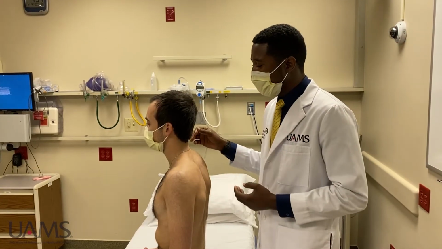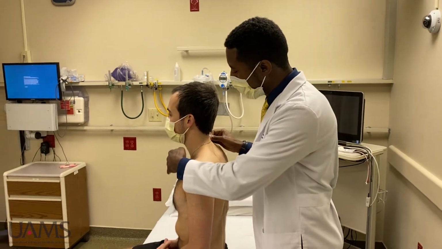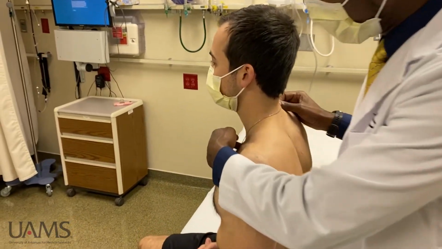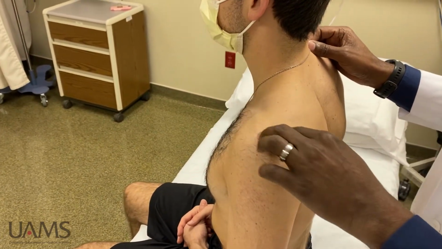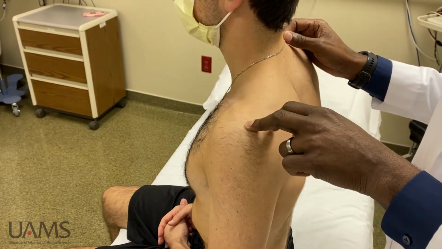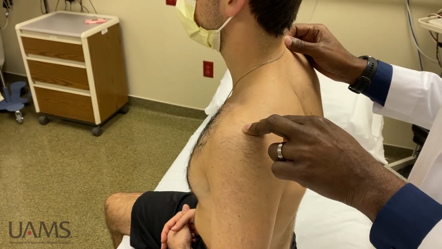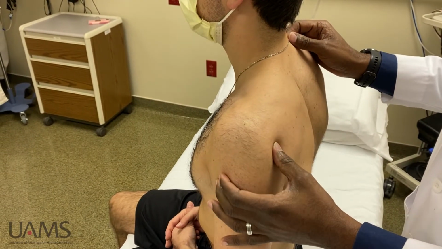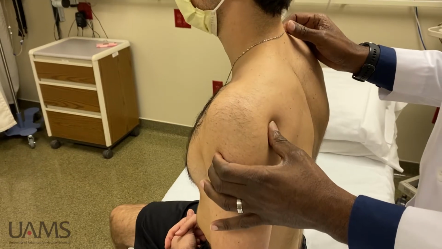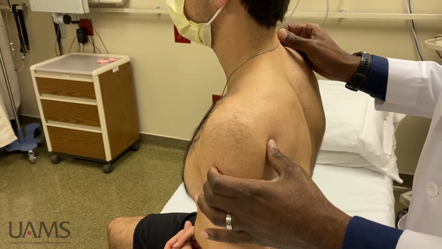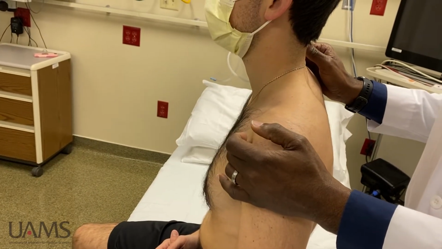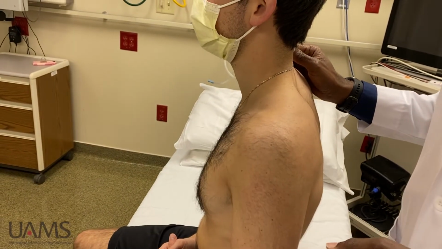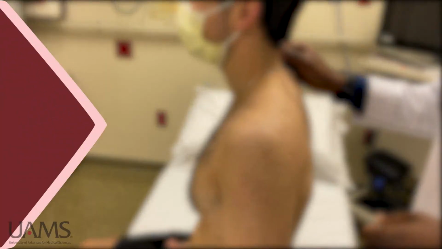When we're palpating for tenderness around the shoulder joint, we want to start at the sternoclavicular joint, anteriorly, palpate along the clavicle. At the top of the shoulder is the acromioclavicular or the AC joint. At the back of the shoulder is where we can try to palpate for tenderness at the glenohumeral joint, and then anteriorly over the biceps tendon. These are common places where patients might complain of pain or tenderness.